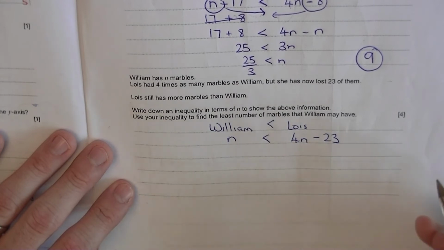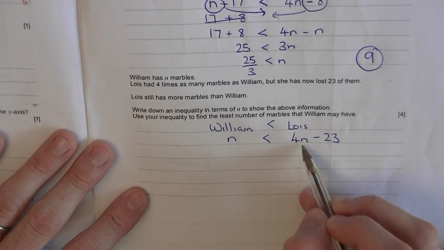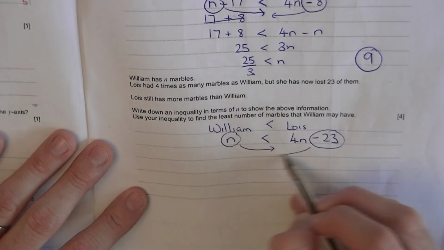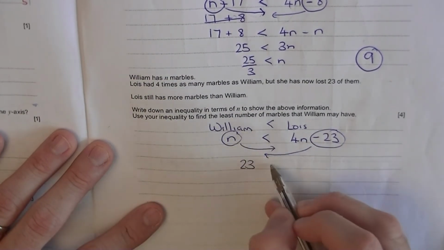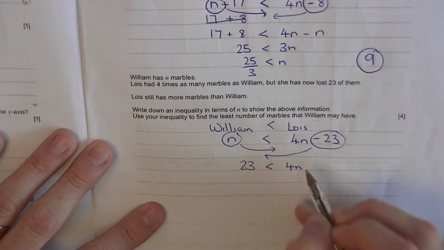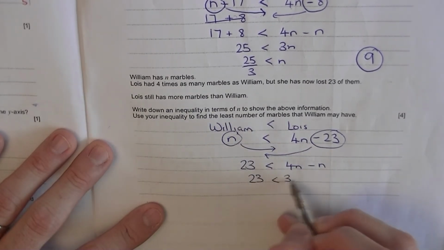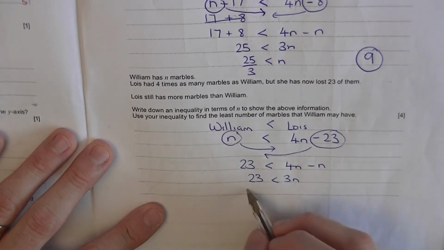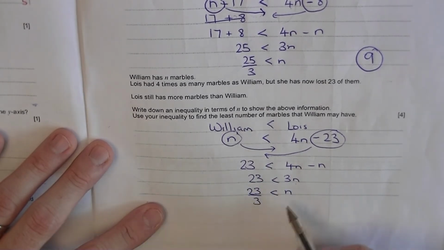Now we solve it, okay? So again, to leave me with a positive amount of n's, because there's 4n this side, I'm going to bring the n this way. That means the numbers I'm going to take this way. Minus 23 becomes plus 23. Don't change the sign. 4n, but you've come this way as minus n. This time it's 23 is less than 3n, and sorry, 3n is bigger than 23. My apologies. 23 over 3 is less than n, or n is greater than that.